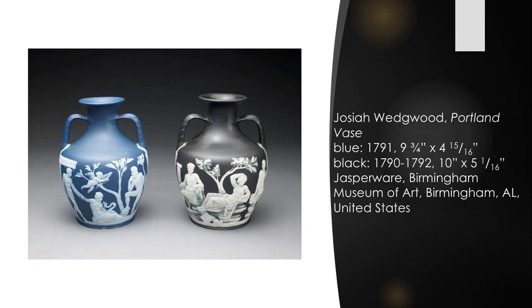He was an 18th and 19th century artist. He created a new form of ceramics called jasperware. It allowed for brighter and deeper colors to be used in ceramics. It had a smooth matte finish. It was really durable, and it didn't need a glaze.